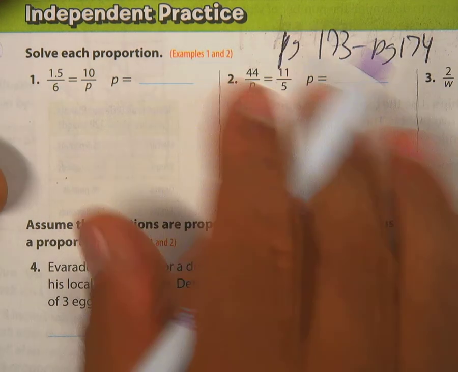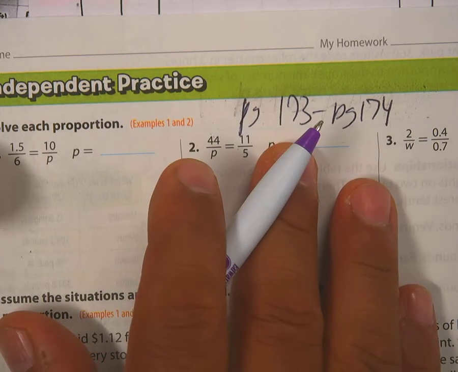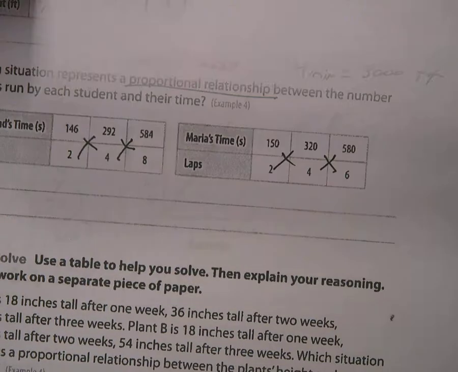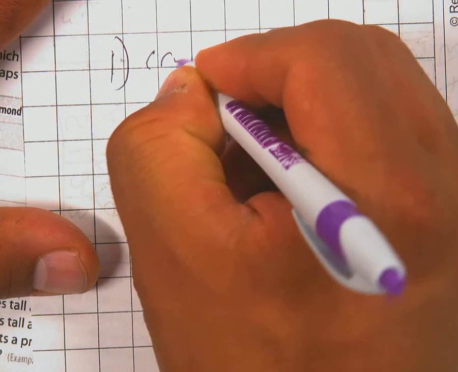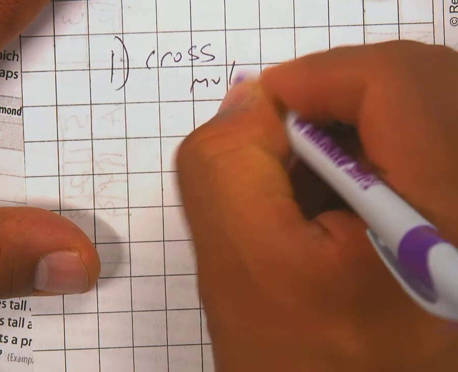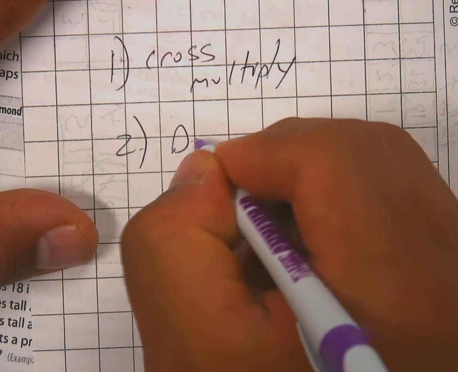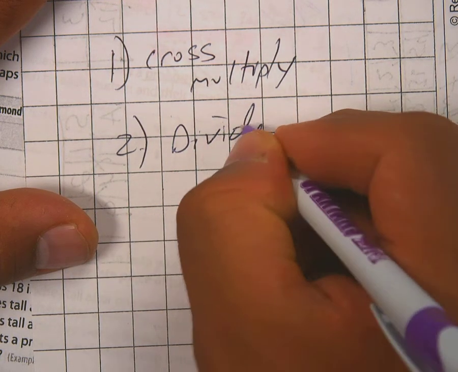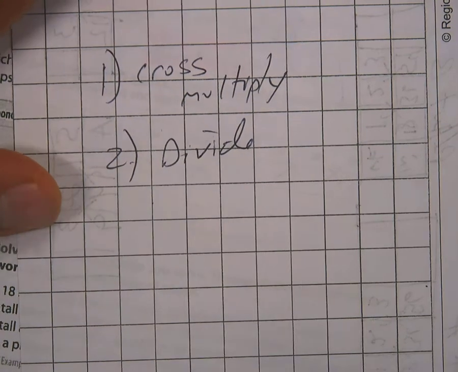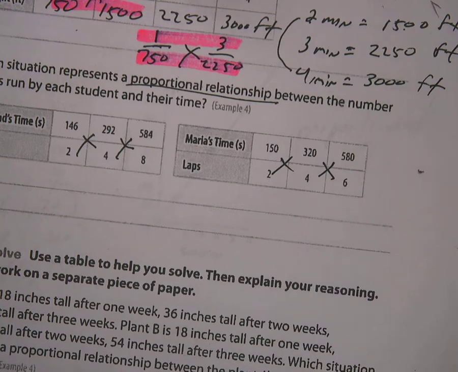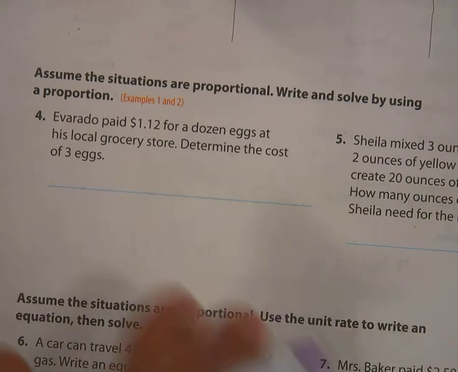Remember, to solve a proportion, all you gotta do is cross multiply. Step 1 is to cross multiply, and step 2 is then divide. Okay, cross multiply and divide. And remember, a proportion is just two ratios next to each other. Okay, and then to figure them out, you cross multiply and divide.